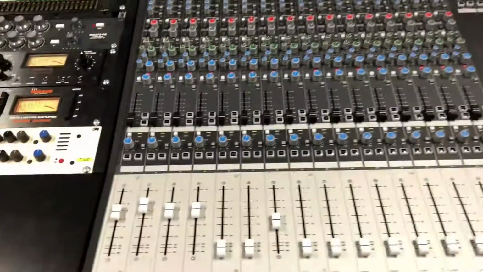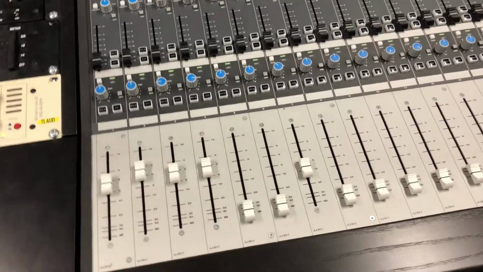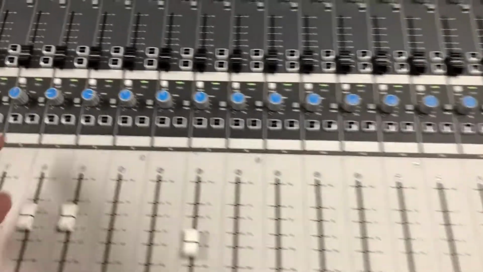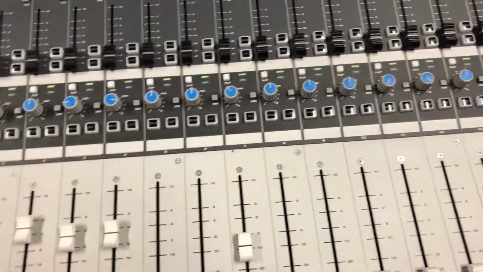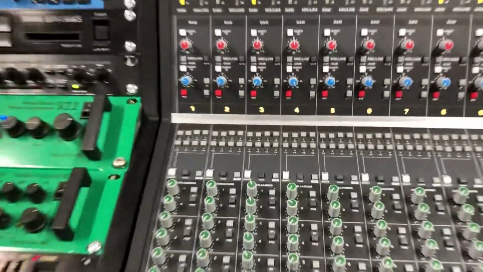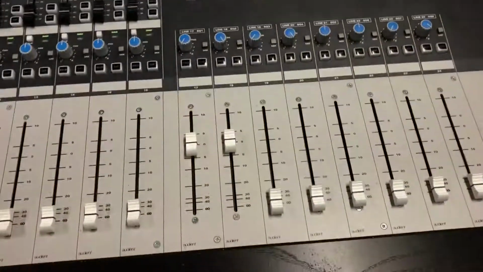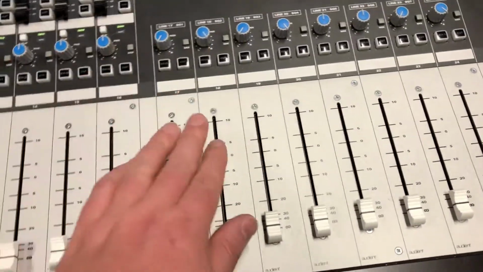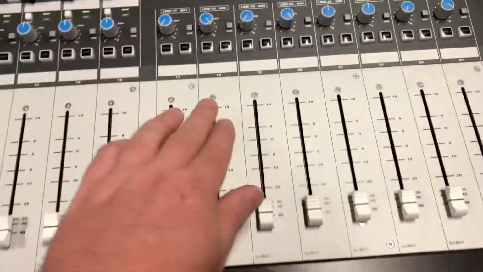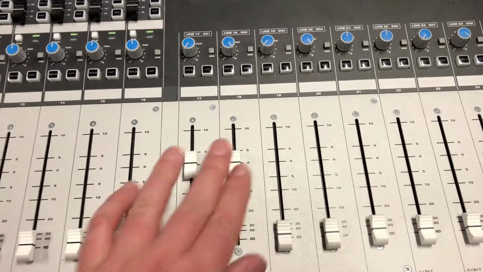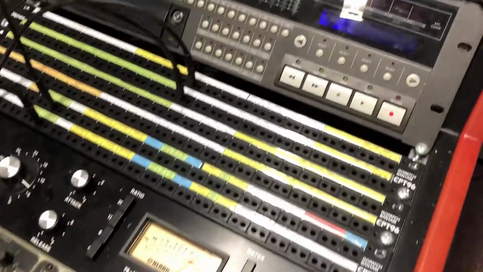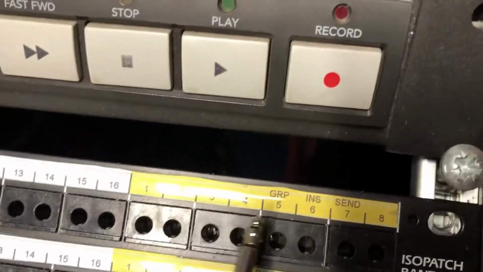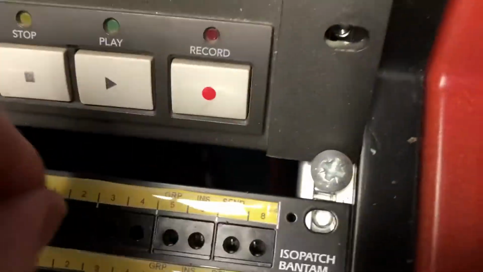So currently I have some drums, and they are in the mix, but also submixed through the buses to groups 1 and 2. Switch them in, turn up the volume. Now to apply compression, I am going to go to the patch bay, and we will go to the group insert sends 1.